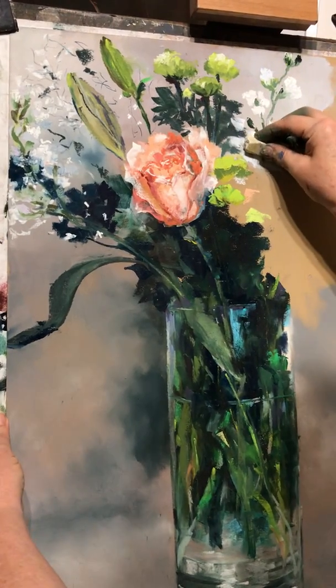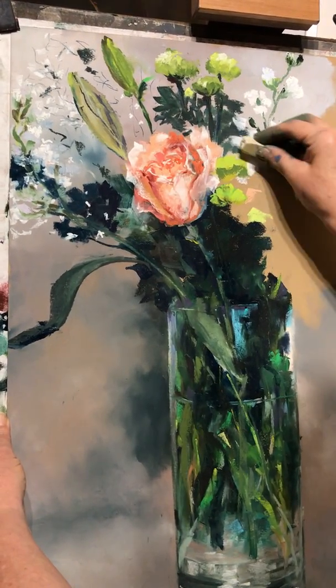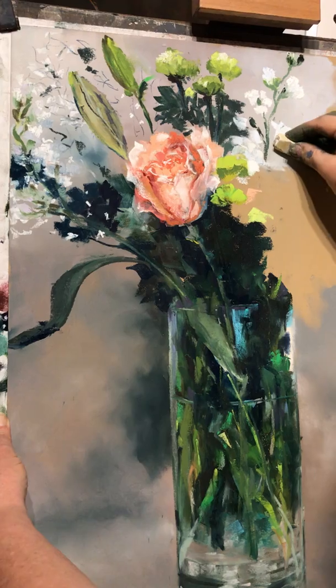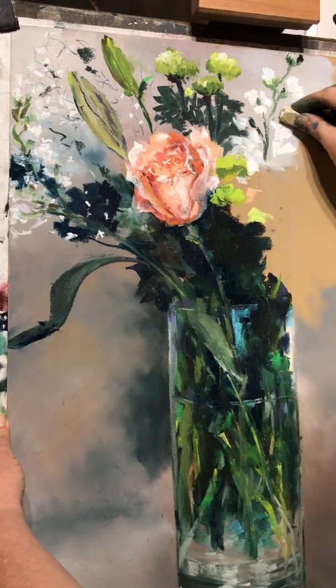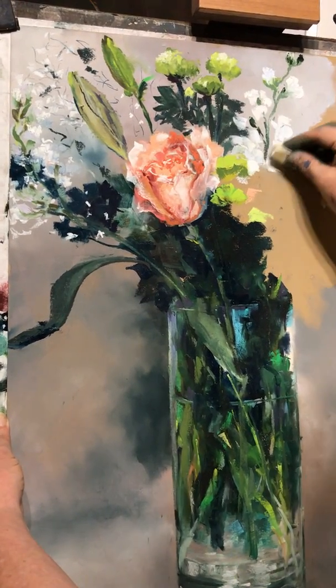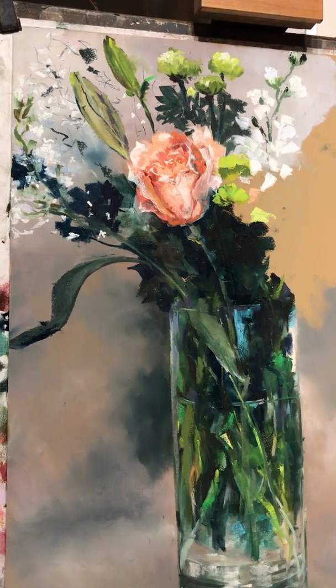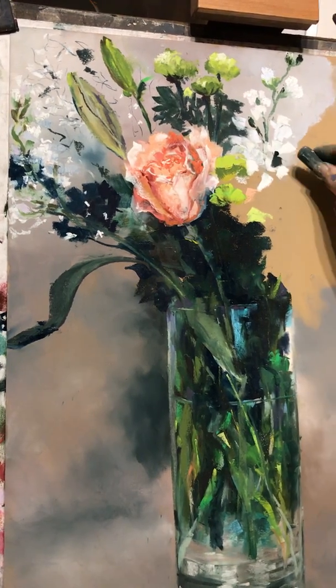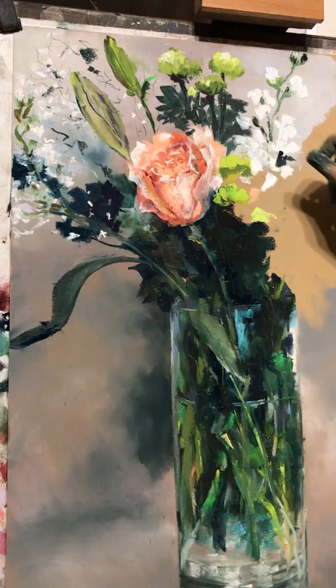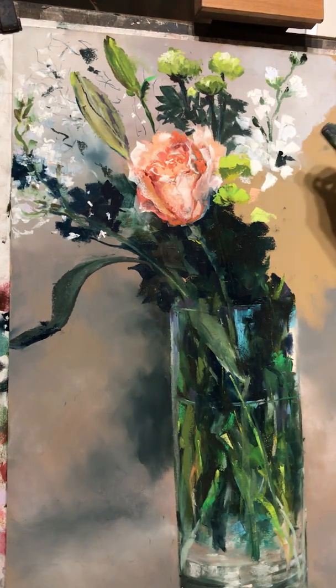This is an Art Spectrum, but it's sort of a warmer white, not the darker white, not the super bright light. So I think that's going to fill in that little gap there, and then I'll come around with a little bit more foliage, and this is where we're going to introduce this pink.